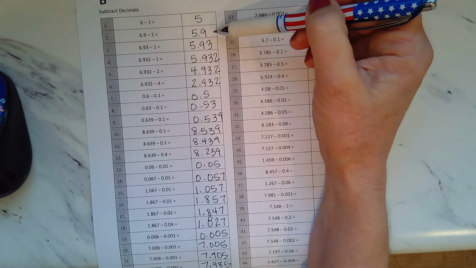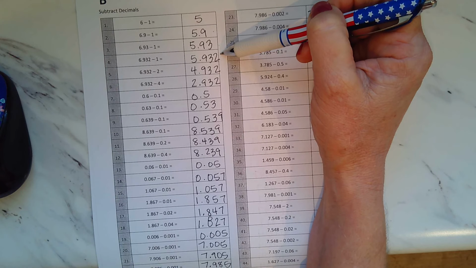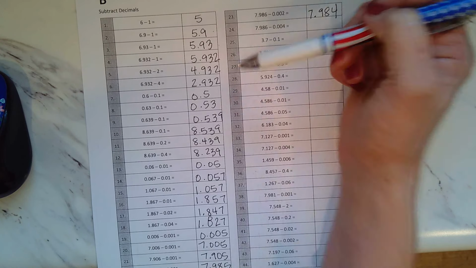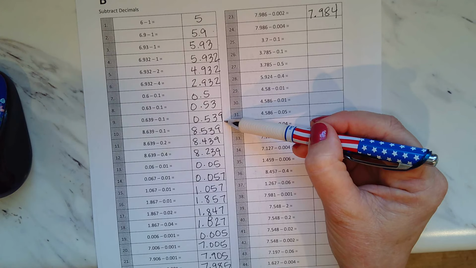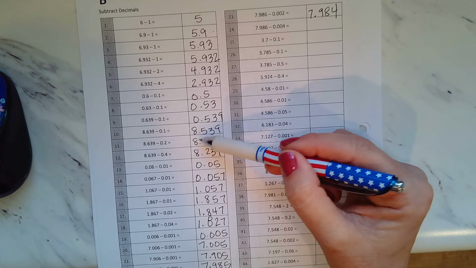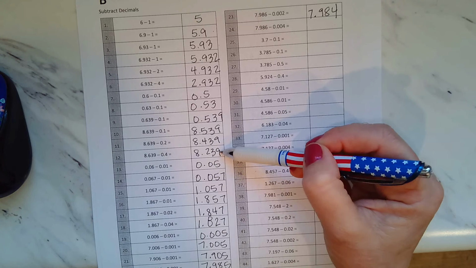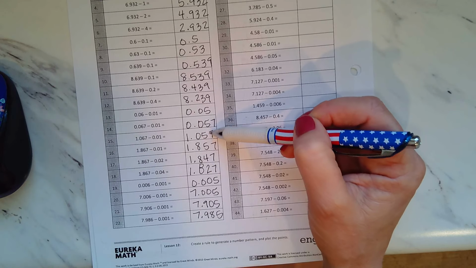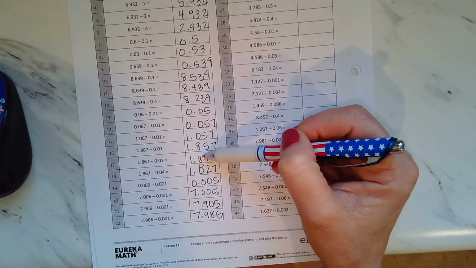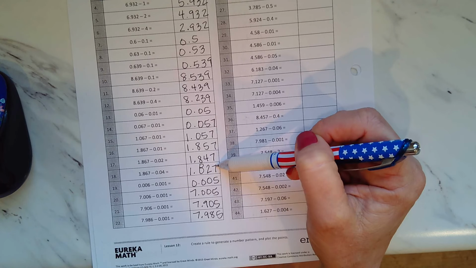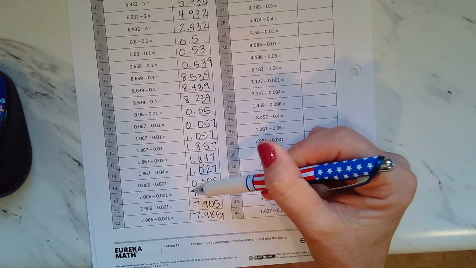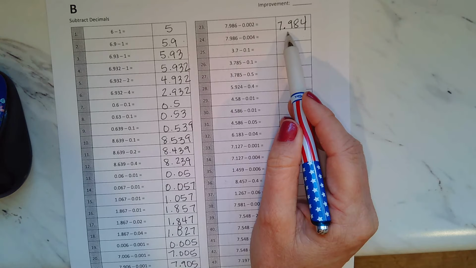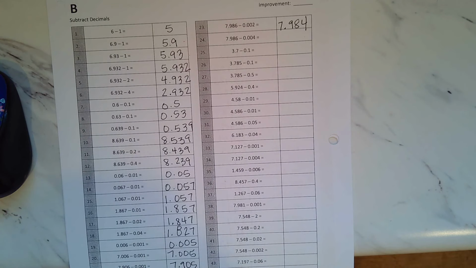All right, 5, 5.9, 5.93, 5.932, 4.932, 2.932, 0.5, 0.53, 0.539, 8.539, 8.439, 8.239, 0.05, 0.057, 1.057, 1.857, 1.847, 1.827, 0.005, 7.005, 7.905, 7.985, and 7.984.